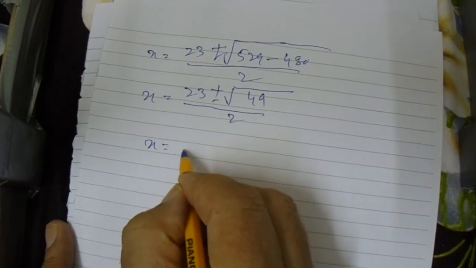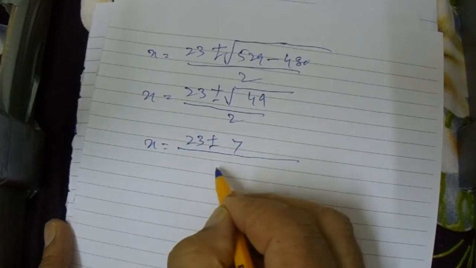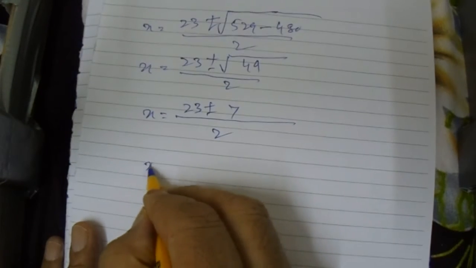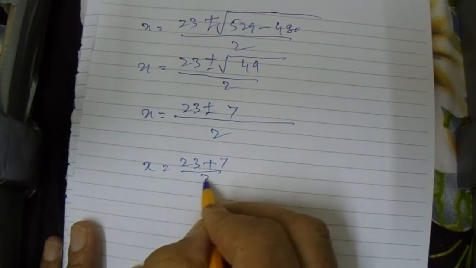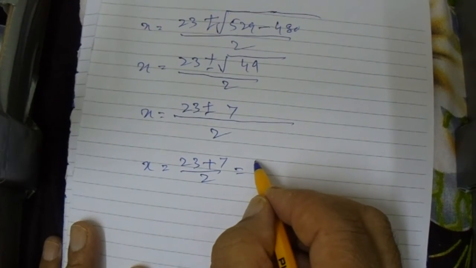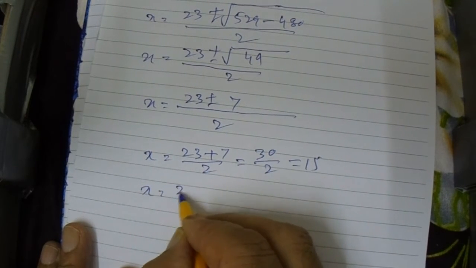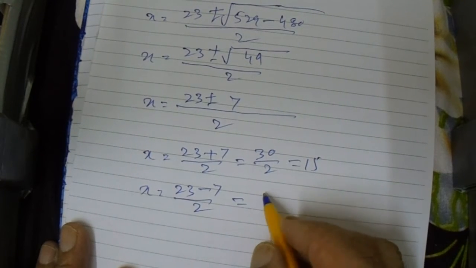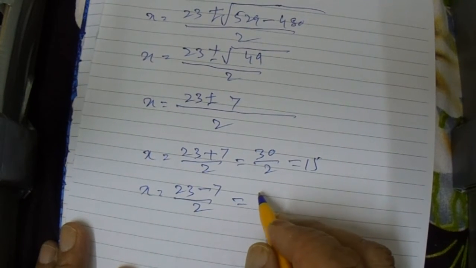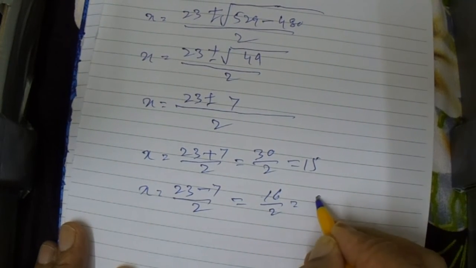Now x is equal to 23 plus minus 7 over 2. Now x is equal to 23 plus 7 over 2, which is 30 over 2, equal to 15. Now it is real, rational and unequal. The next value is 23 minus 7 over 2, which is 16 over 2, equal to 8.